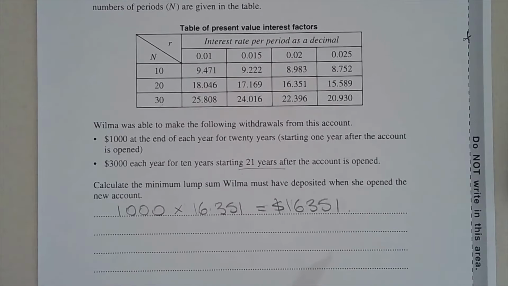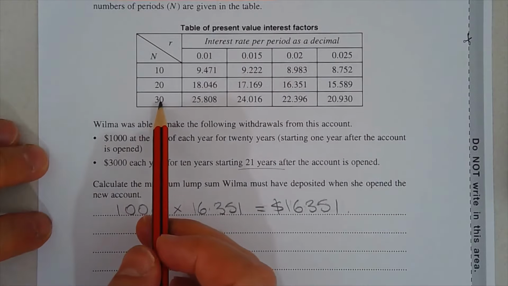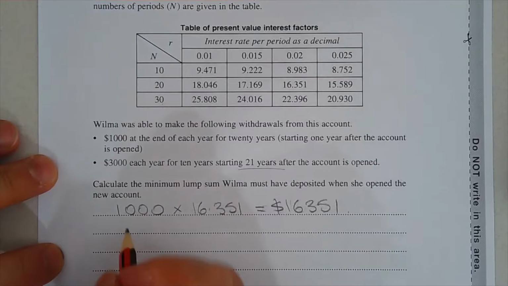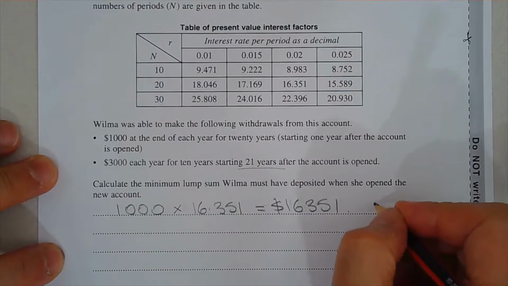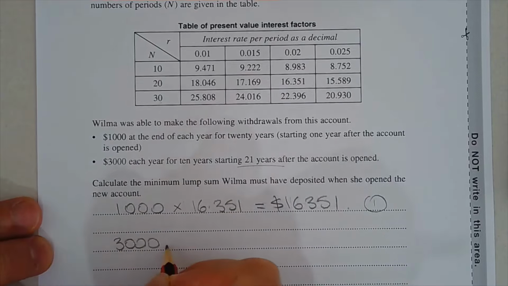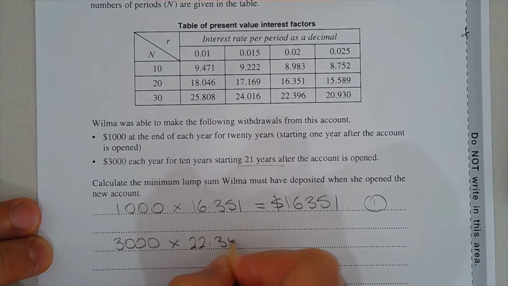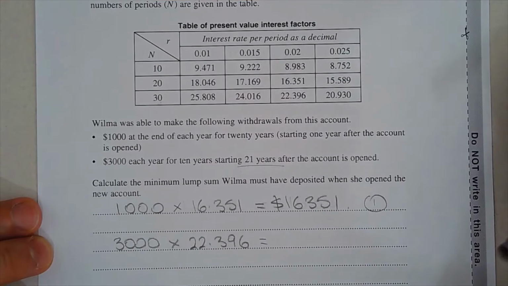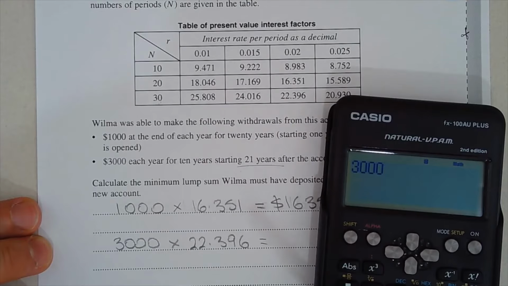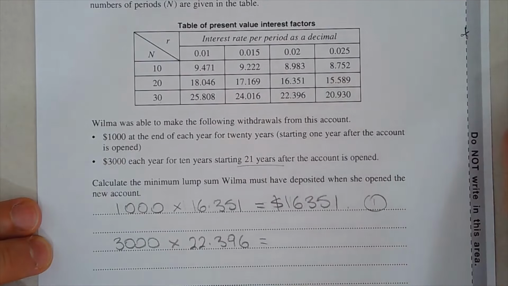Now let's consider the second point. This is the $3,000 each year for 10 years, starting 21 years after the account is open. So we're talking about the final 10 years of this investment. We'll use the last row here for a moment. Let's call this value number one. $3,000 multiplied by 22.396 is equal to 67,188.